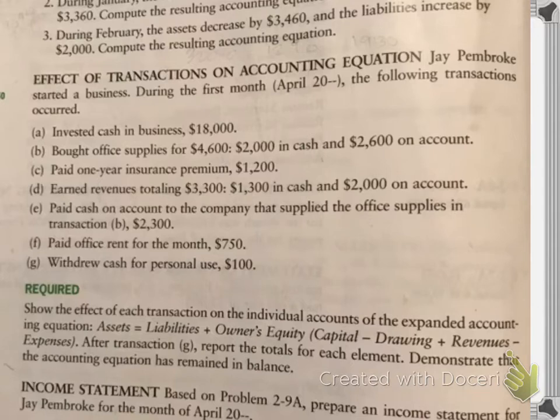You remember the accounting equation is assets equals liabilities plus owner's equity, but then we expanded it to include the other elements that affect or make up owner's equity. So it would be your capital account minus drawing plus revenues minus expenses in the expanded accounting equation. And then after transaction G, report the totals for each element. Demonstrate that the accounting equation has remained in balance.